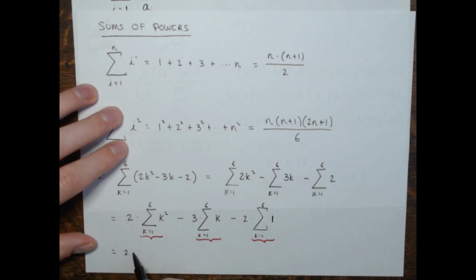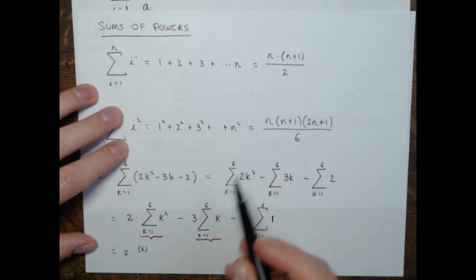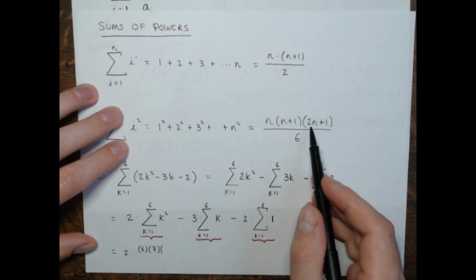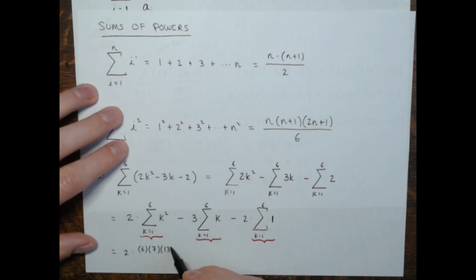So this would be 2 times 6 times 6 plus 1, so times 7, times, and then 2 times 6 plus 1, that'd be 12 plus 1, so 13.